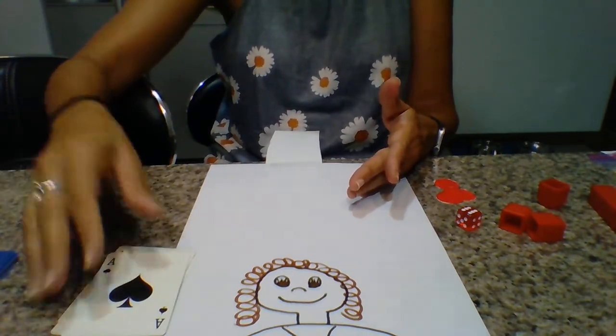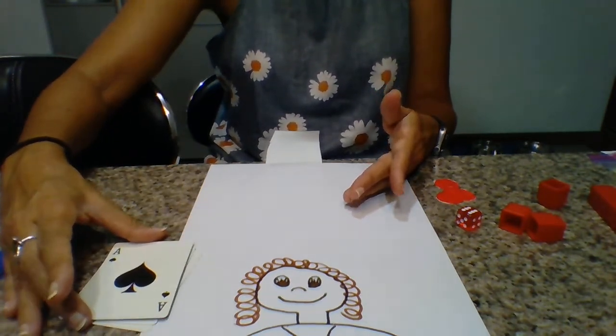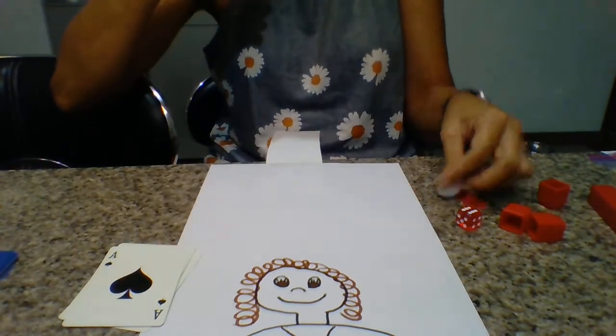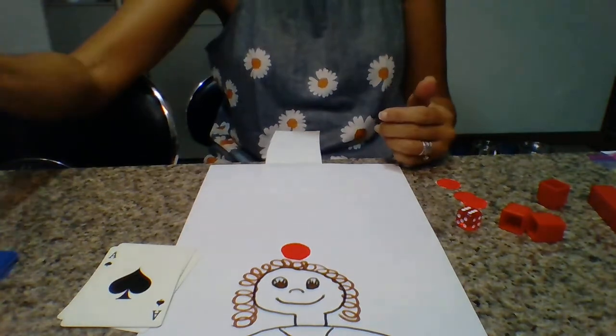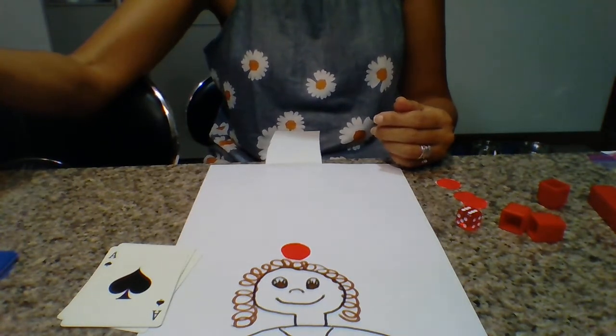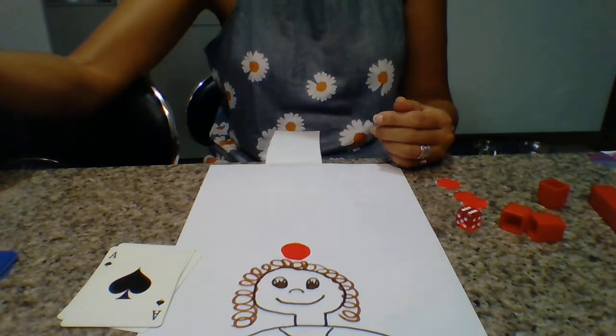Oh, an ace. So for us, what we decided was the ace would be 1. So then I would put 1. And then we just take turns. But you can play this on your own, by yourself, or you can play it with friends or family. It's up to you. So those are the activities that you can do with 10 apples up on top.